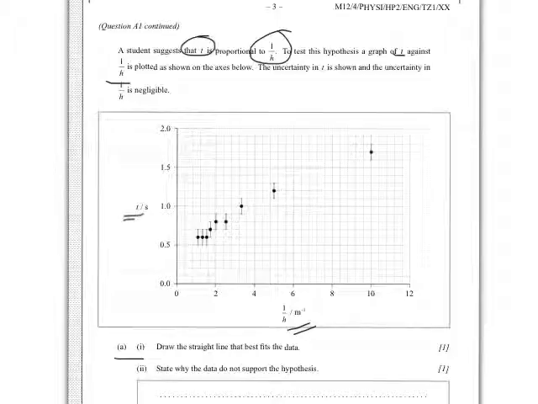First question asks you to draw a straight line that best fits the data. So we have a look here. How do we know it's not a curve? Well, if you can squeeze a straight line through the points without missing a single one and going through the error bars, then it's a straight line.